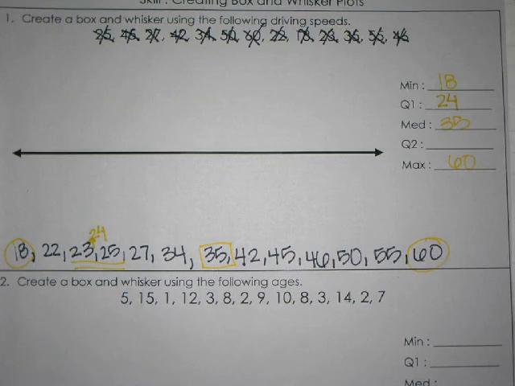Everyone find your Q2 for me. Go! 21. What did you get?